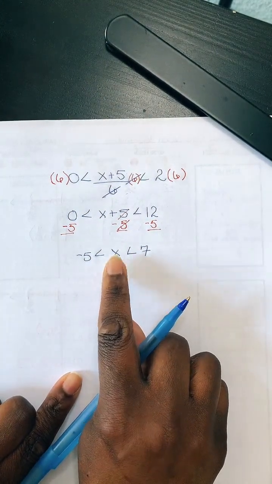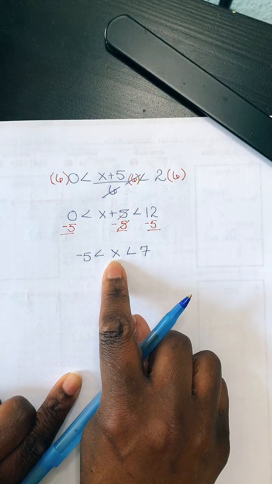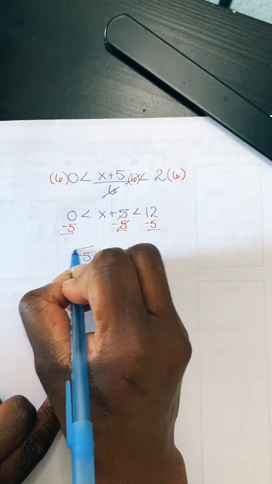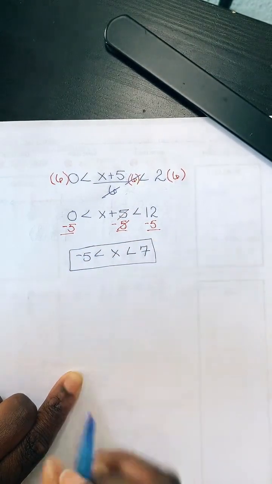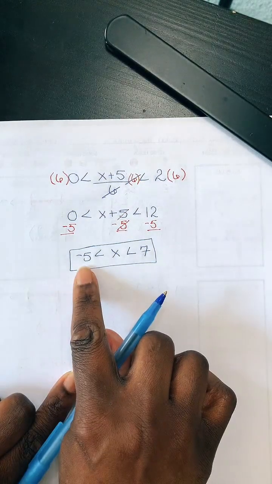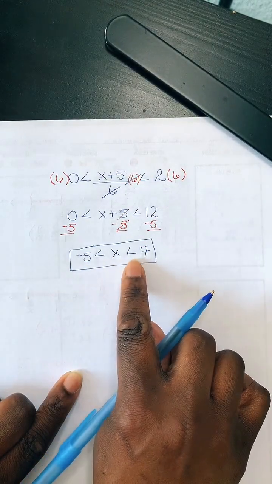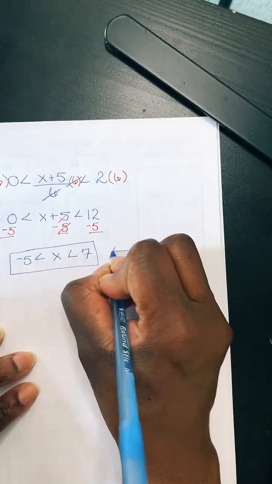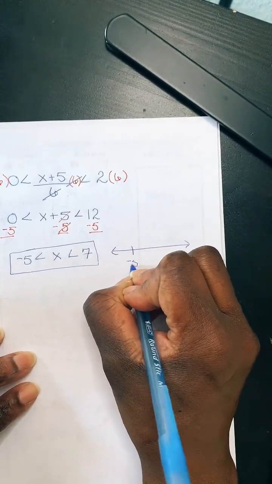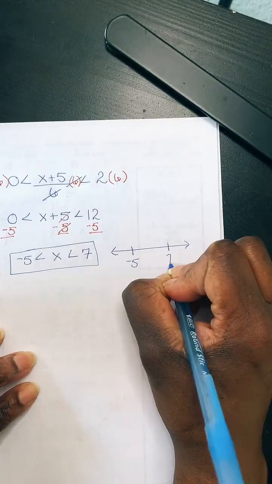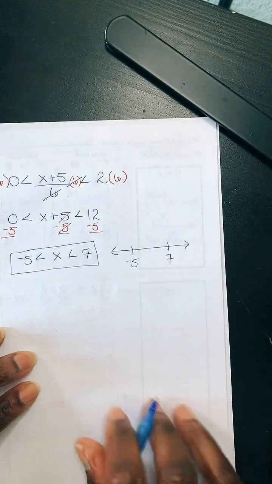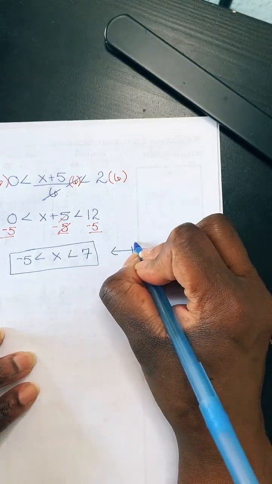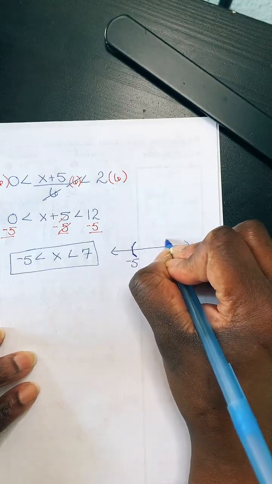If I notice, my x is by itself in the middle. That's when I know to stop. You don't have to divide everything by 1 because you're going to get this back. Save yourself a step. So we have -5 is less than x, which is less than 7. And then if we graph it, my ends are -5, my lowest number, and 7, my highest number. Since they're both less than, that means they're both going to be parentheses or open circles.